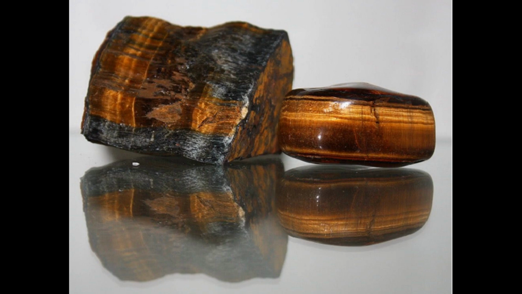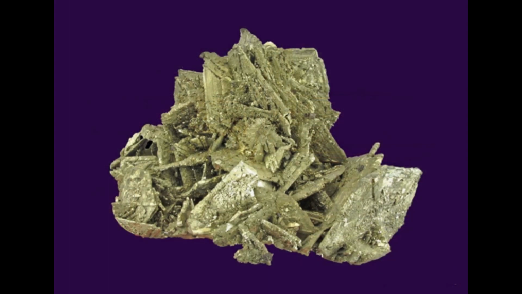Tiger's eye is a prime example of a pseudomorph. In this gem, quartz has replaced the original crocidolite, a form of asbestos, but they retain the fibrous structure of crocidolite. Marcasite can pseudomorph into pyrite, gypsum, fluorite, and goethite. So these are some of the pseudomorphs.